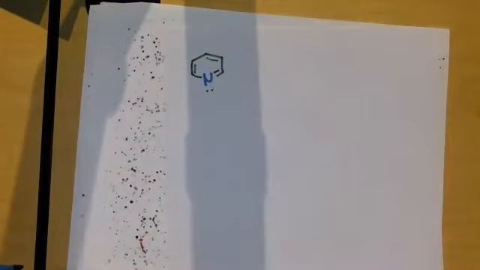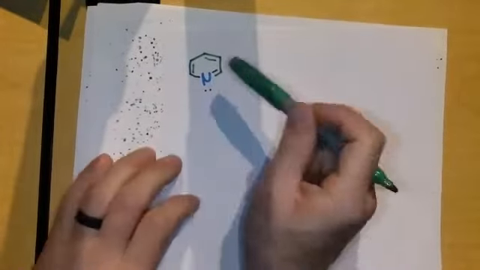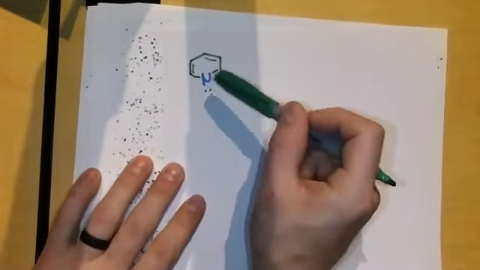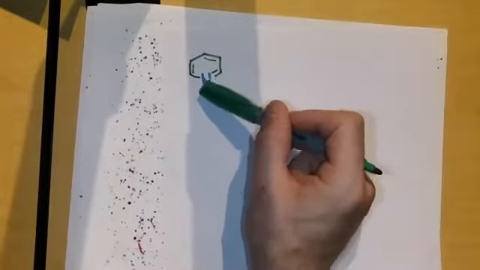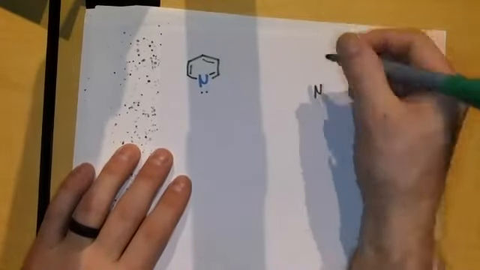So this has a lone pair and a double bond to it. When you have a double bond, the electrons in the double bond are in your pi orbital, which means that these electrons here have to be in the opposite orbital. That is going to be perpendicular to the plane.